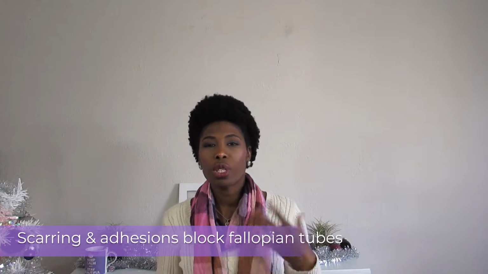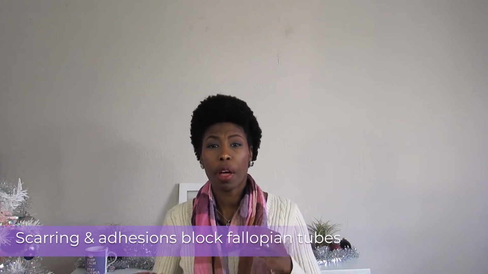The second way that endometriosis contributes to infertility is through scars and adhesions. When these scars and adhesions develop on the reproductive organs, it's going to impair your reproductive system's ability to function the way that it should. This can lead to fallopian tubes becoming blocked. This can also cause issues with the ovaries becoming blocked and inhibited, and that is again going to lead to issues with fertilization happening the way that it should.